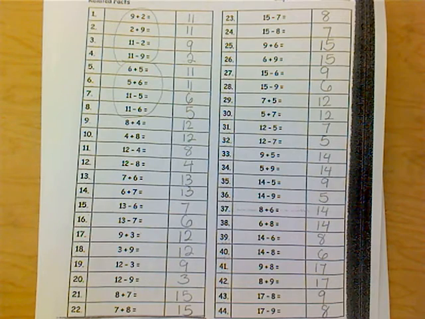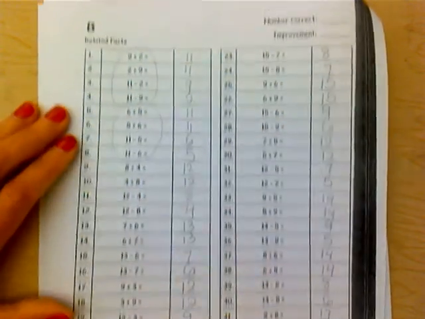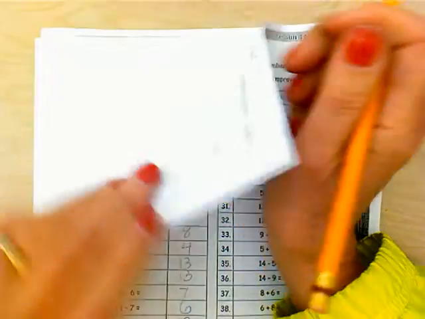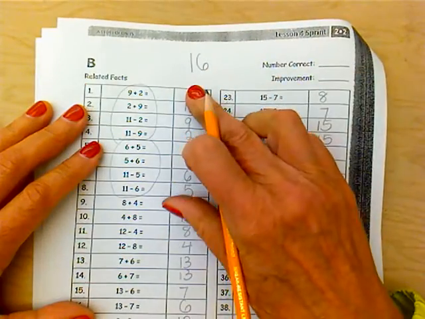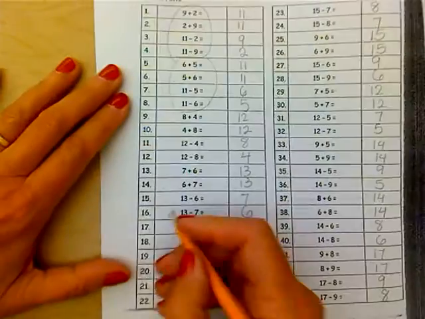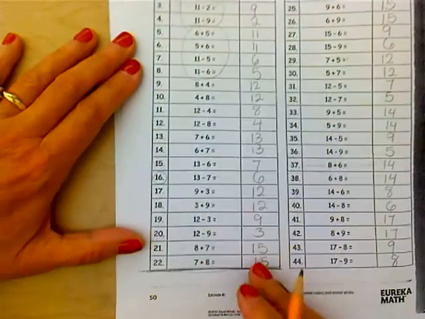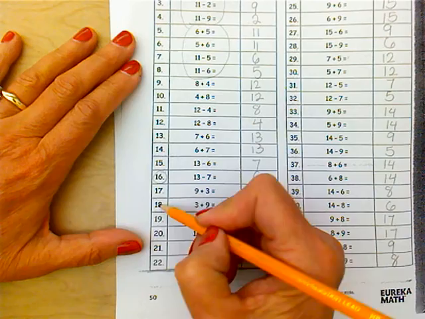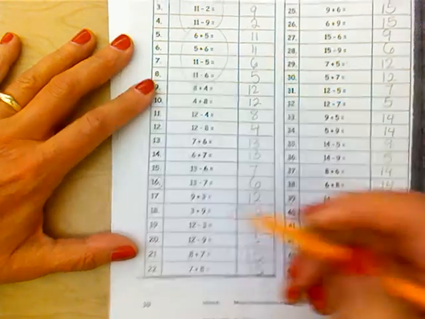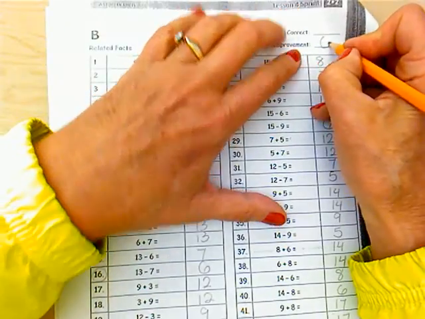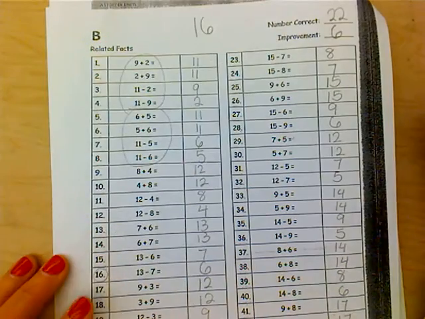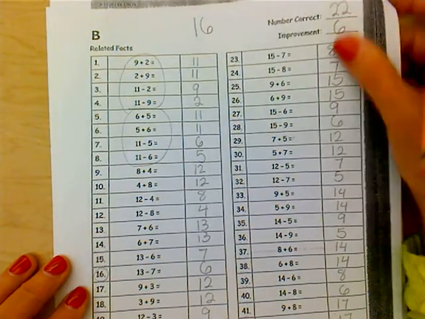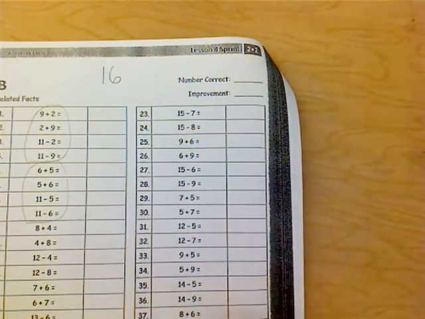How did you do? Well, last time I had 16, and I went up to 22. So here I was at 16, and I got 1, 2, 3, 4, 5, 6 more. So I had an improvement of 6 because this time I got 22. All right, so let's go ahead and move on with the rest of our lesson.